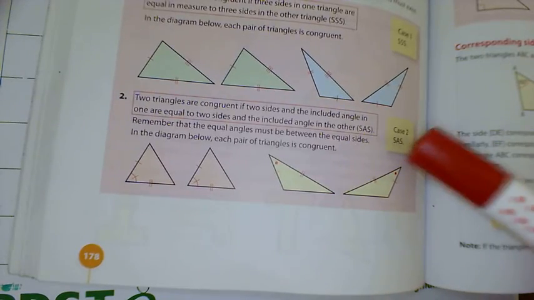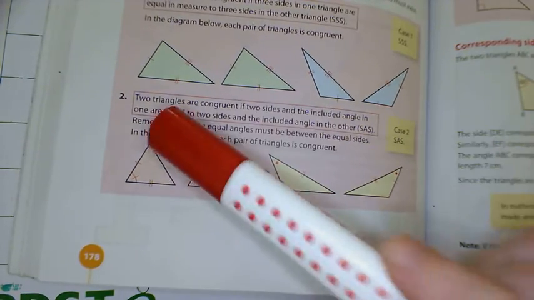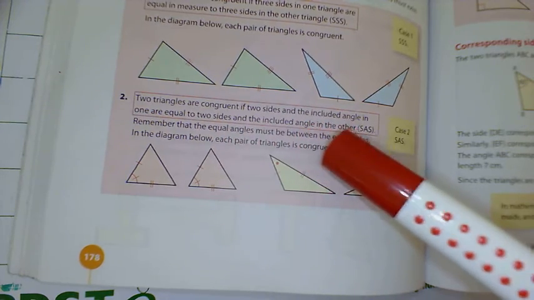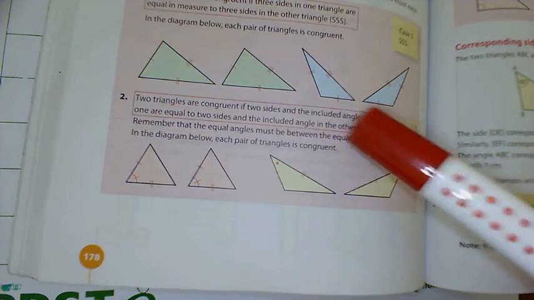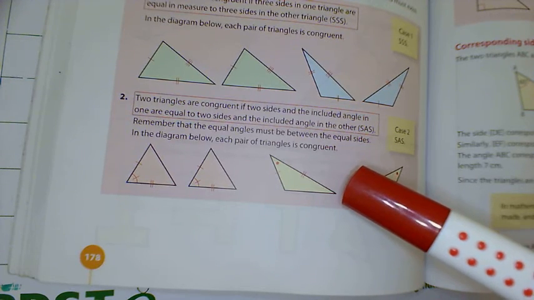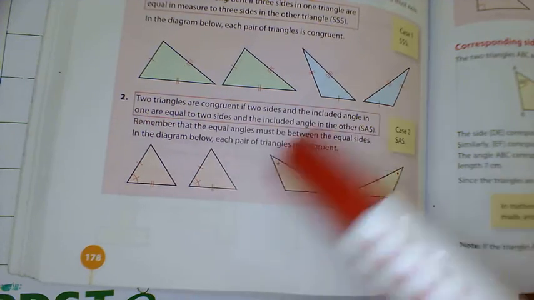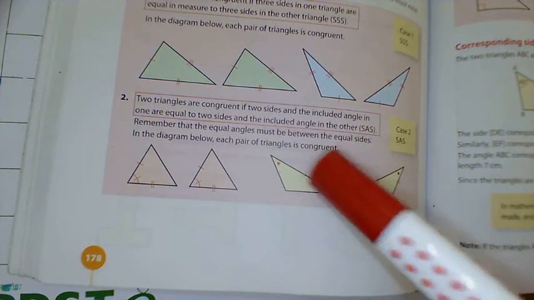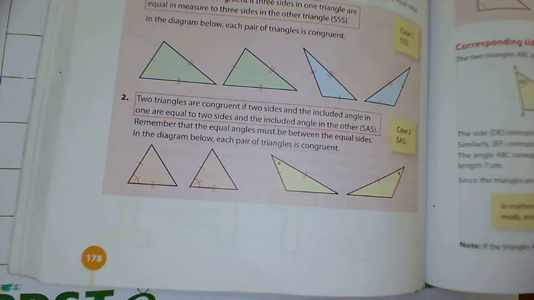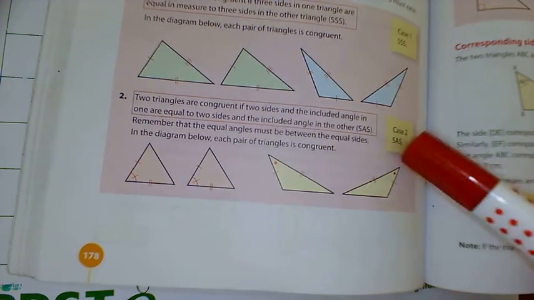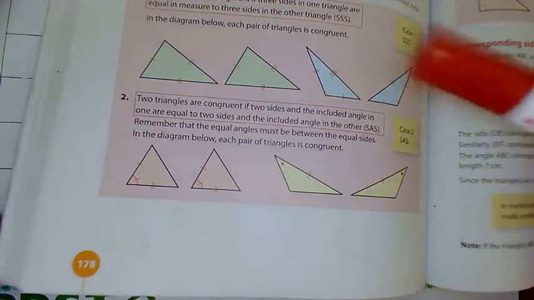The next case is SAS. So take that down as your next little heading for 2. 2 triangles are congruent if 2 sides and the included angle are the same. So the included angle means the angle in between the sides. So you can see here the 2 sides are the same and the angle in between them. And here you can see the 2 sides are the same as these 2 sides and the angles in between those 2 sides are the same. Okay, so your next subheading is SAS. That stands for side, angle, side, and the angle is in between the 2 sides. And then take down the little red box and take down these 2 diagrams.